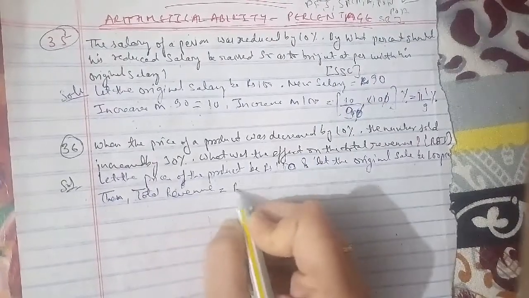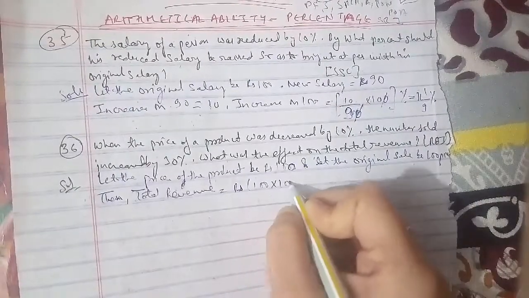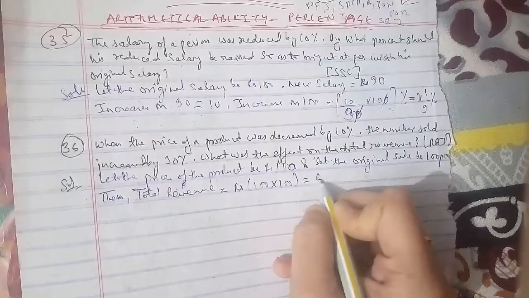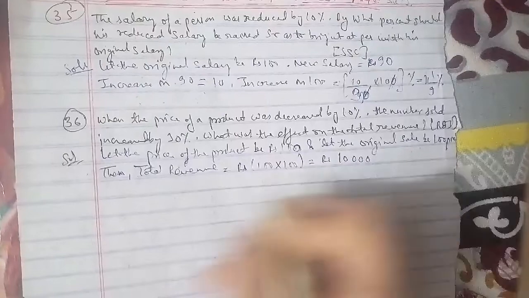The new revenue equals rupees 90 into 130, which is rupees 11,700.